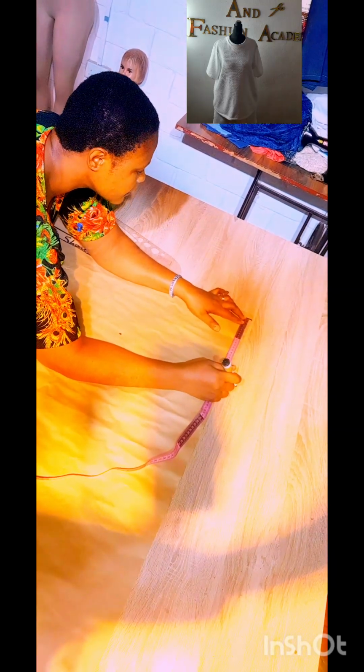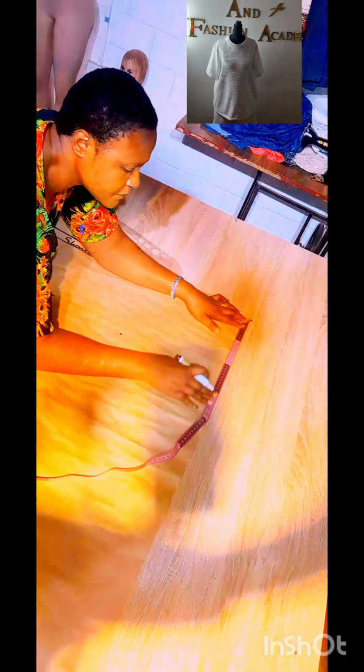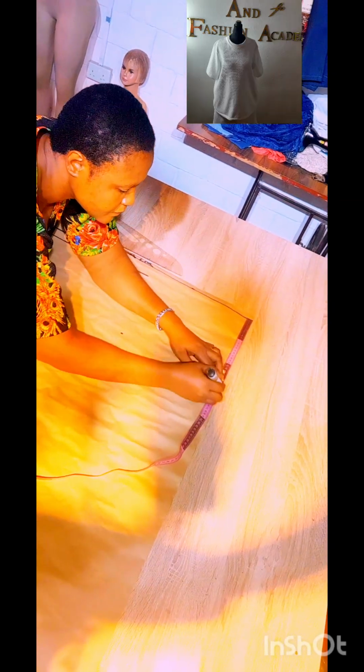So to get it, you will start from your top line to where you have that bust line at the back, so that you see the measurement you have all together. You put it down at this front so that you can connect it straight.